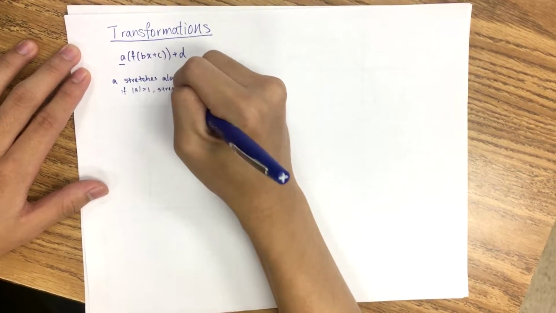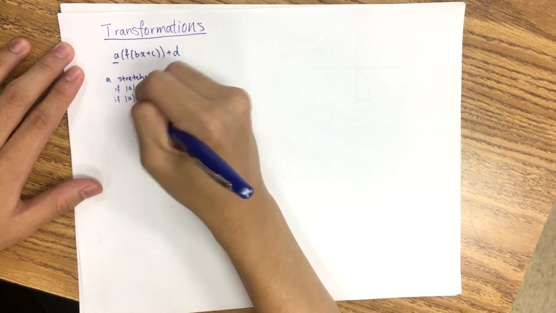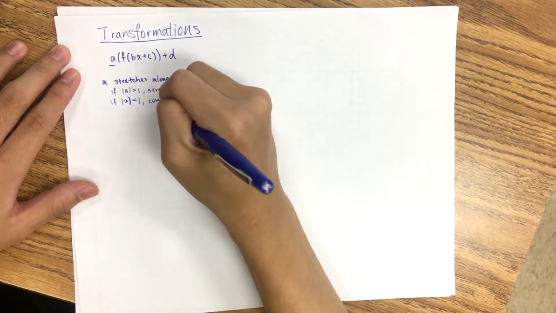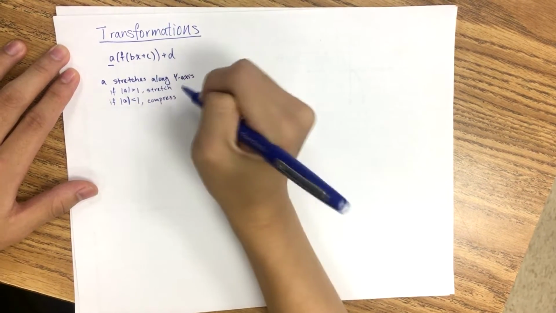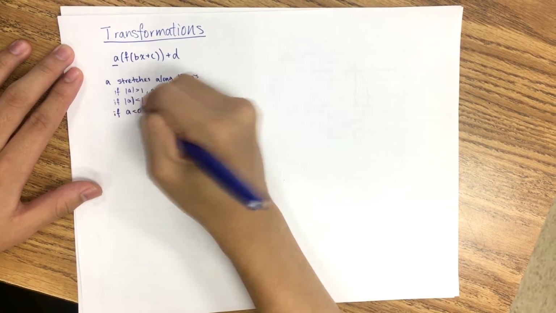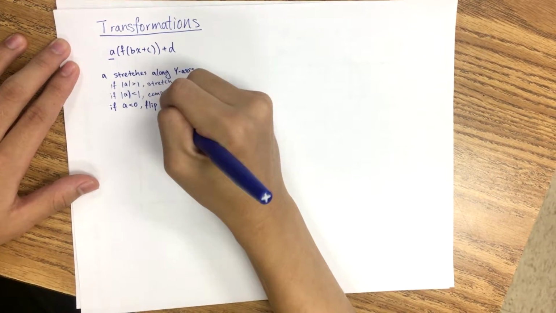So if the absolute value of a is greater than 1, it will stretch. And if the absolute value of a is less than 1, it will compress. And if the a value is less than 0, it will be flipping over the x-axis, so it will be like a reflection over the x-axis.